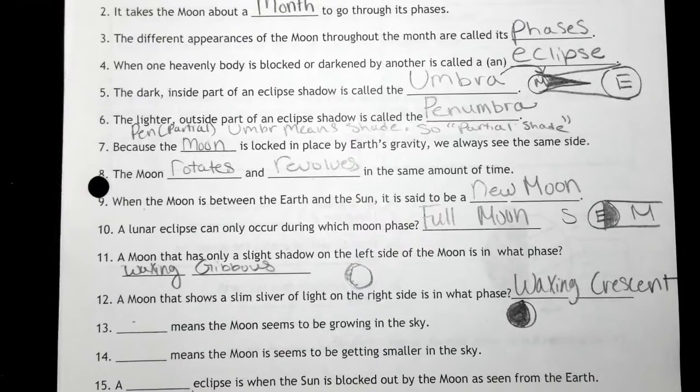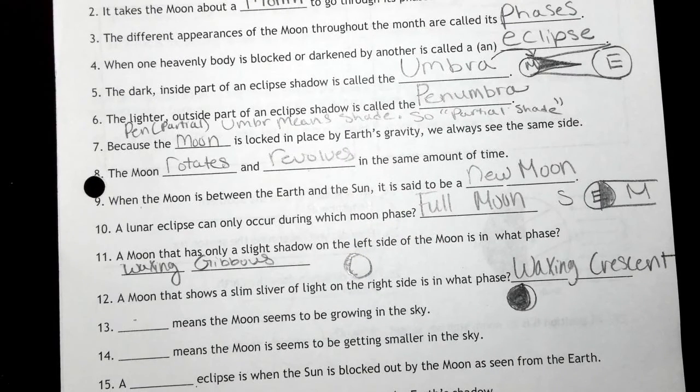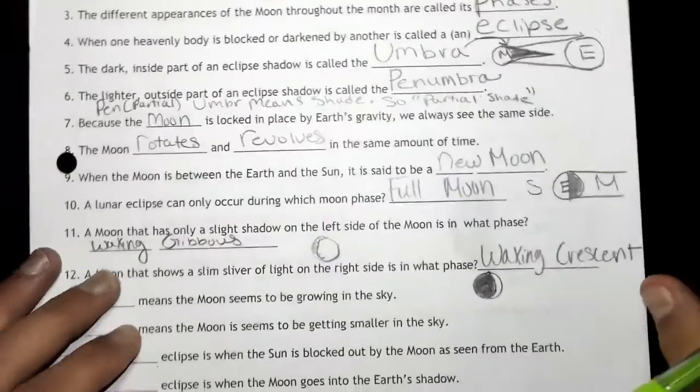So that's what a waxing crescent looks like. Alrighty, let's get on into it. I'll close this now.